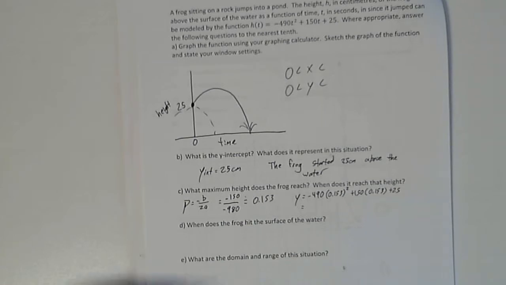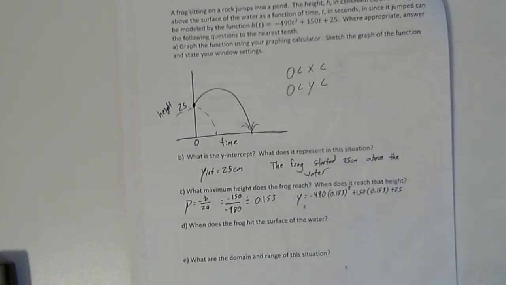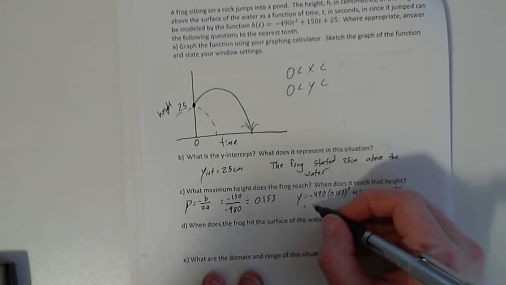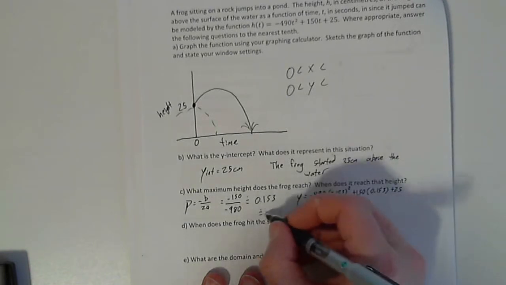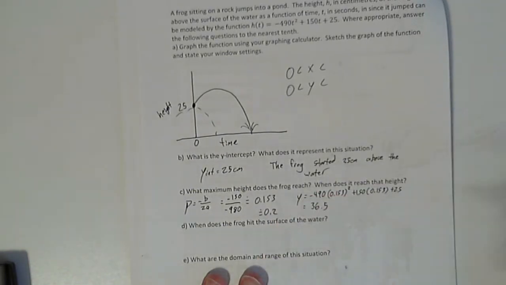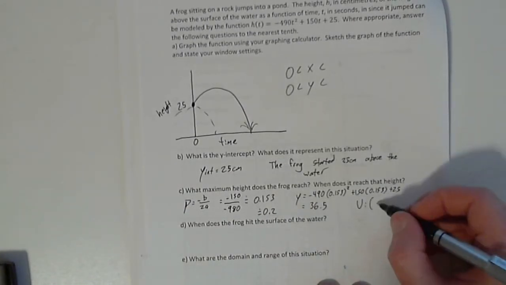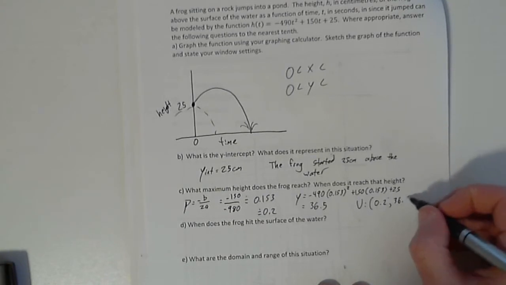I get 36.48. It doesn't say how much to round to, so to the nearest tenth this is going to be 36.5, and this is going to be 0.2. But I use the full thing in this, or actually more decimals. So the vertex should be (0.2, 36.5).